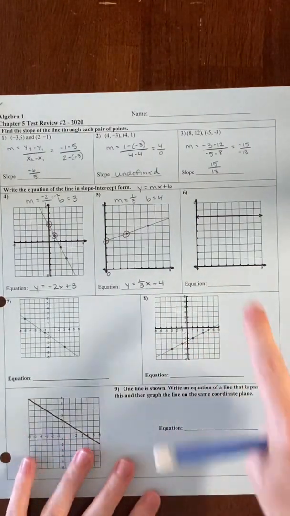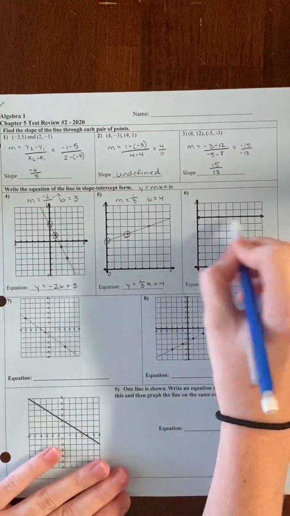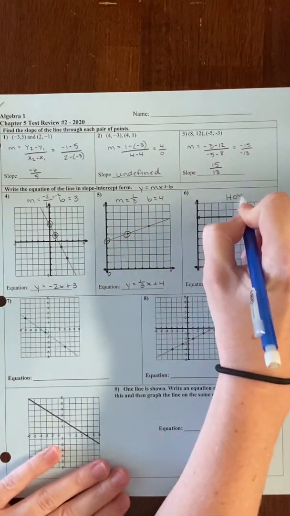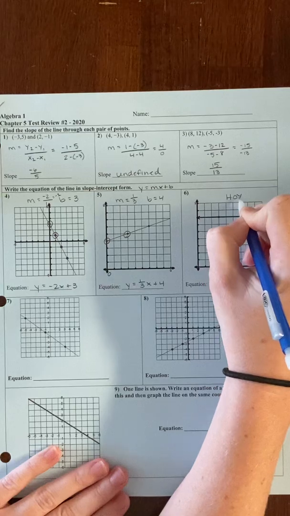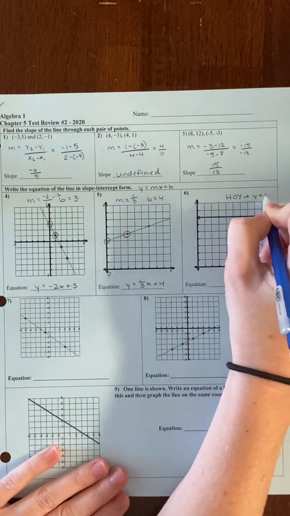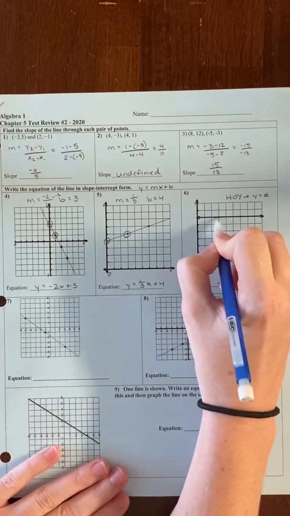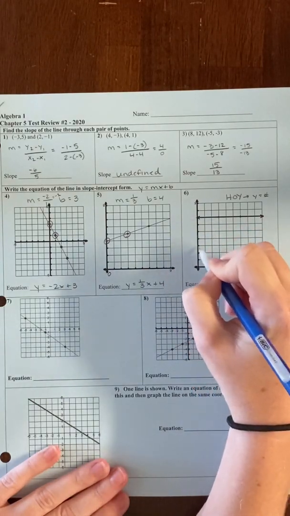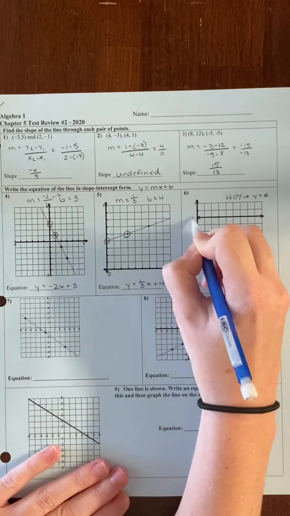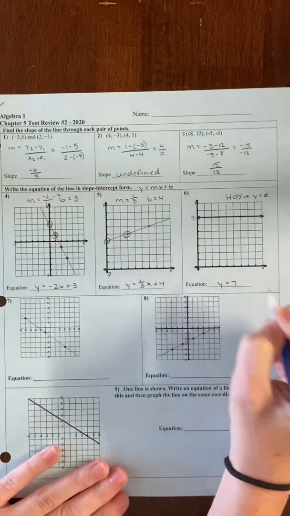Okay, now the next one is one of our special cases, and this is a horizontal line, so this is HOY. Horizontal line, 0 slope, and it is y equals a number. And y equals the number where that line is crossing. So this is at 1, 2, 3, 4, 5, 6, 7. This is at 7, so y is equal to 7.